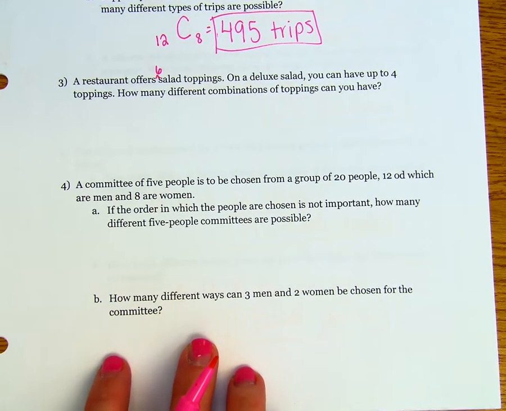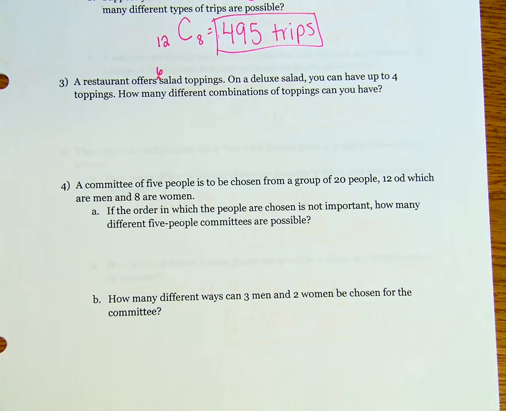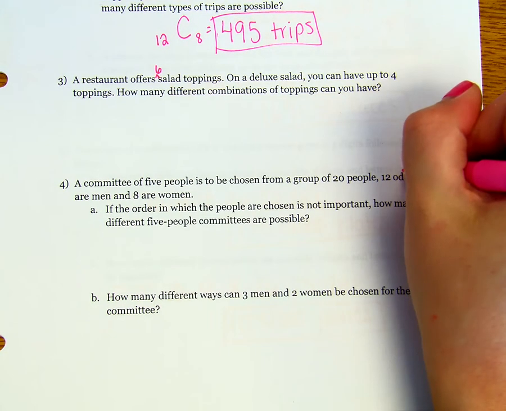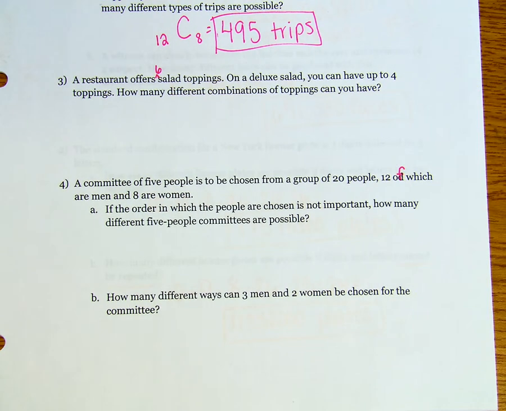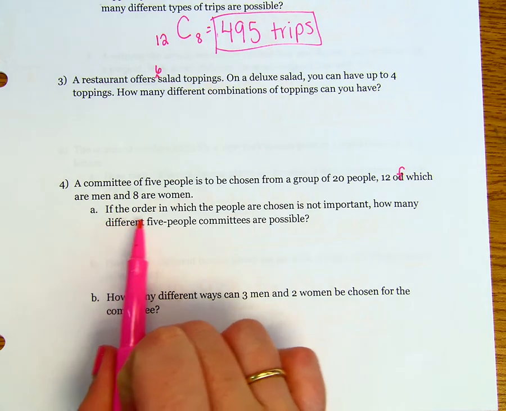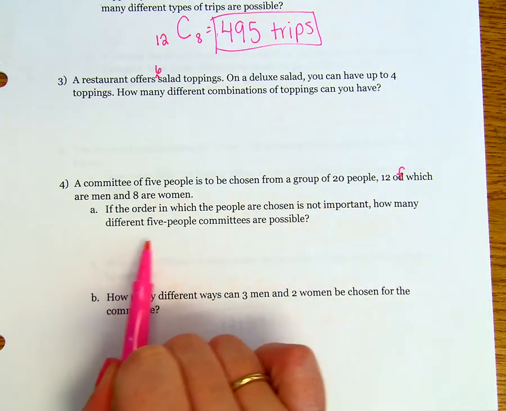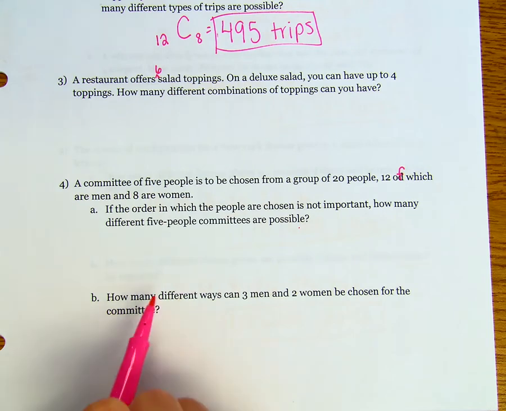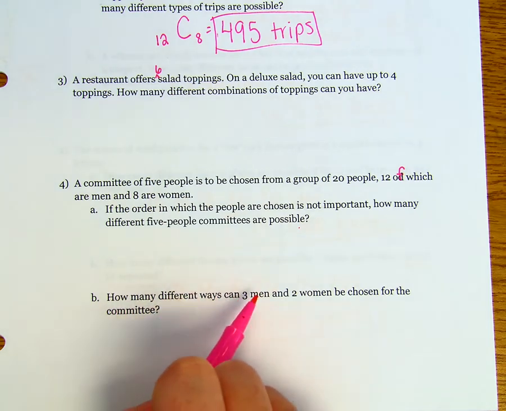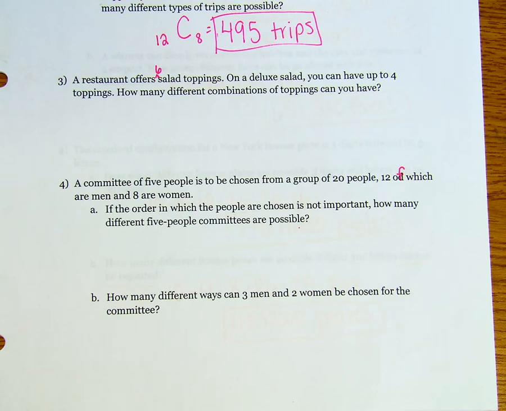And then in question number 4, it says a committee of 5 people is to be chosen from a group of 20, 12 of which are men and 8 are women. Part A asks, if the order in which they're chosen is not important, how many different 5-people committees are possible? Then part B, how many different ways can 3 men and 2 women be chosen for the committee? So I want you to pause the video now and try questions 3 and 4 on your own, and then come back when you have finished with these to check to see if you are doing these correctly.